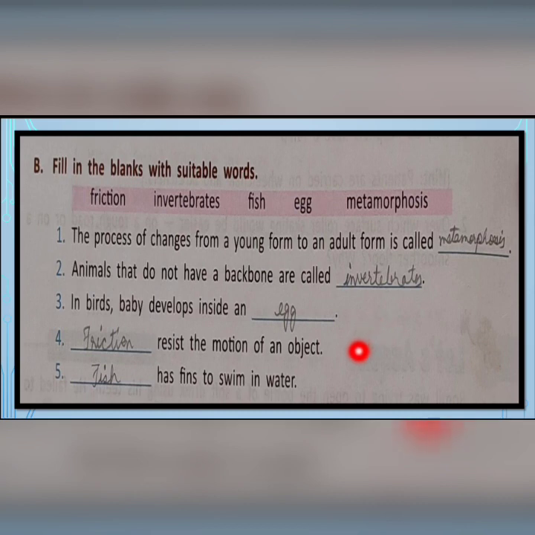So these are the answers of questions A and B. The answers of these 2 questions you have to write in your book using your pencil.